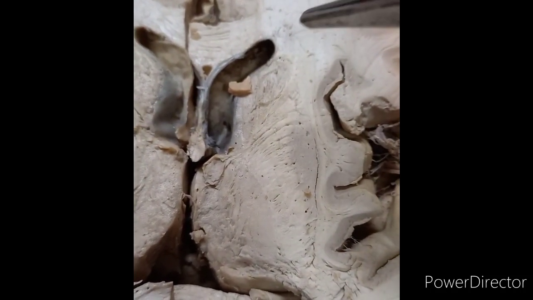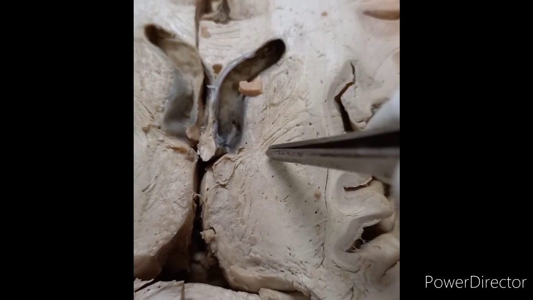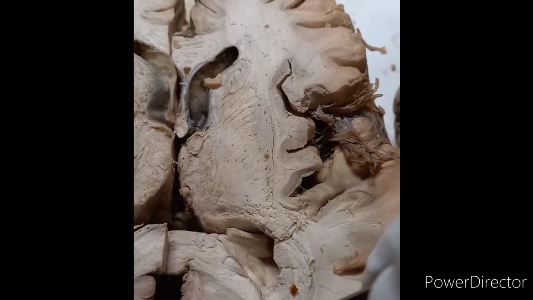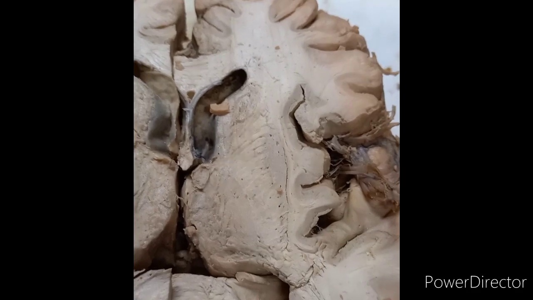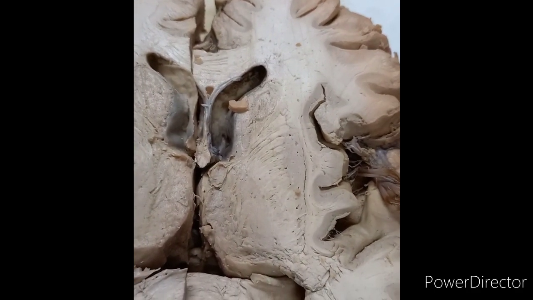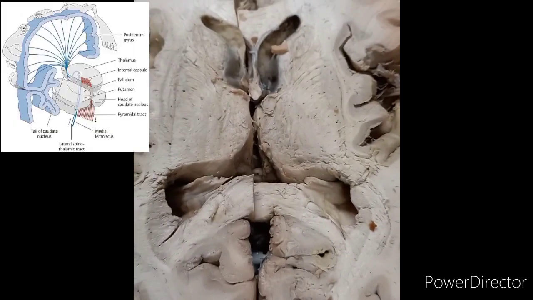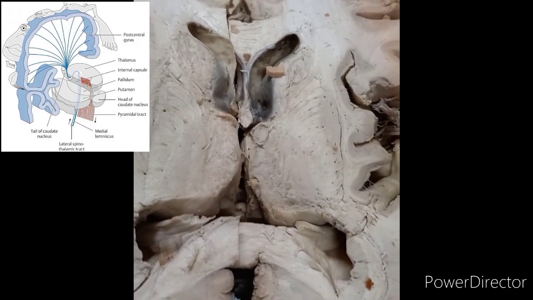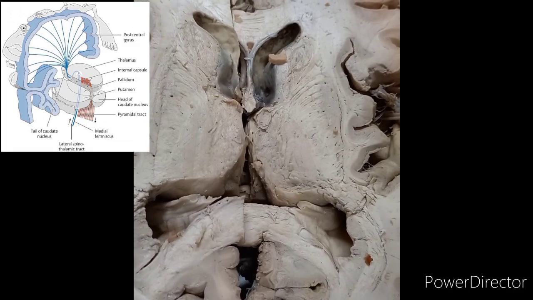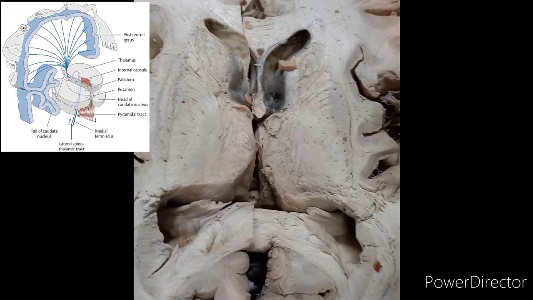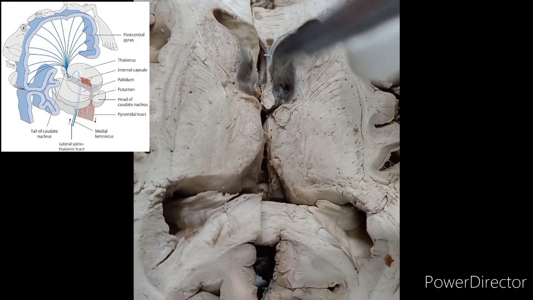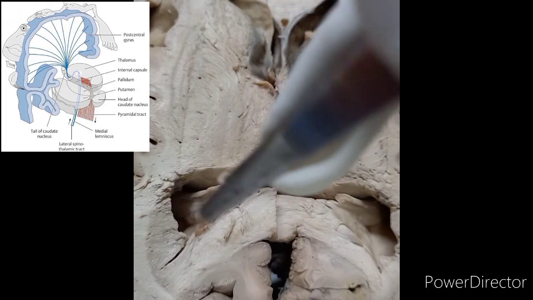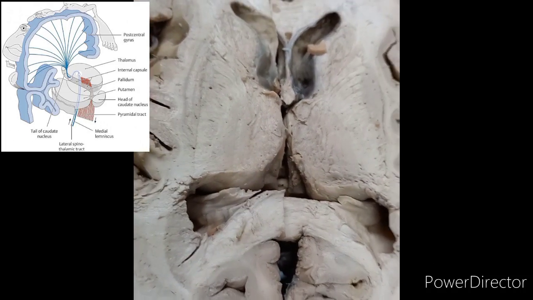So, we can see these fibers. This is the internal capsule of the right side. This is the compact bundle of projection fibers coming from the cortical pyramidal neurons. There is intermingling of afferent and efferent fibers, because fibers going towards the cortex and fibers going away from the cortex are both present in this compact white fiber area.